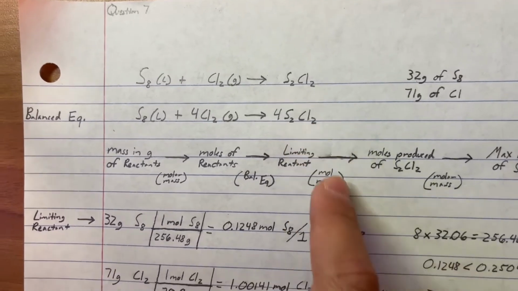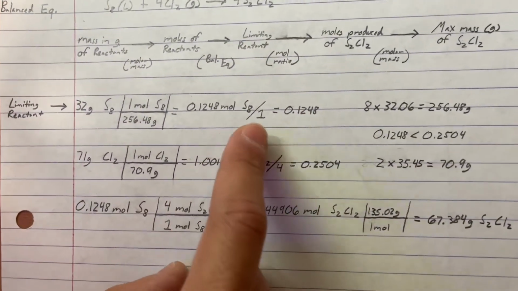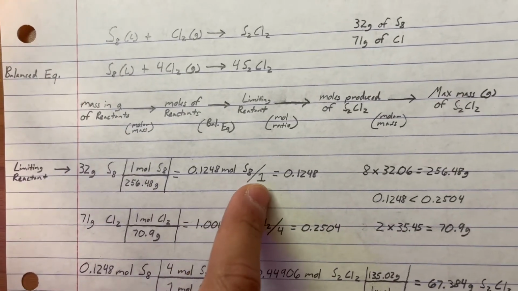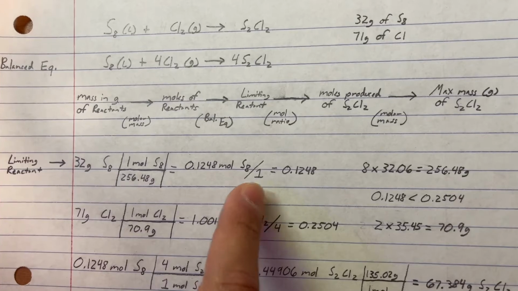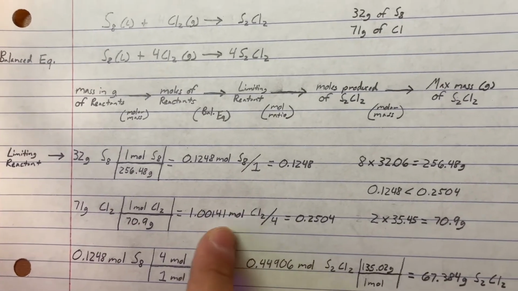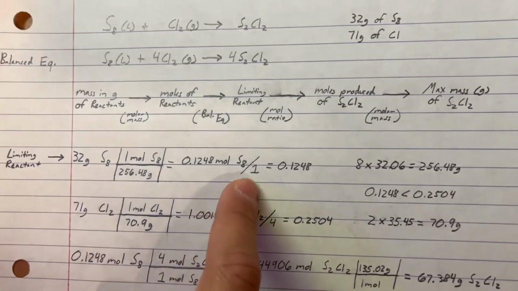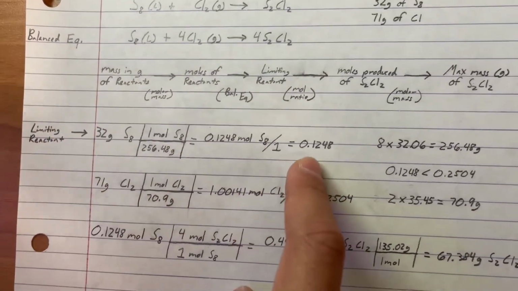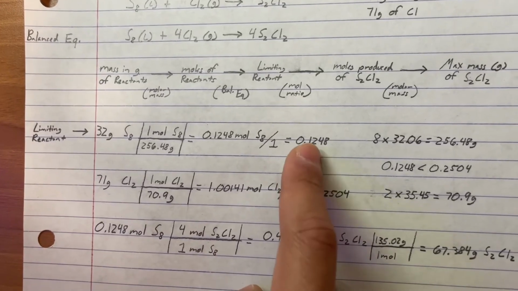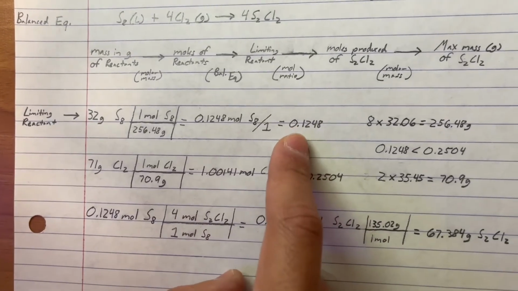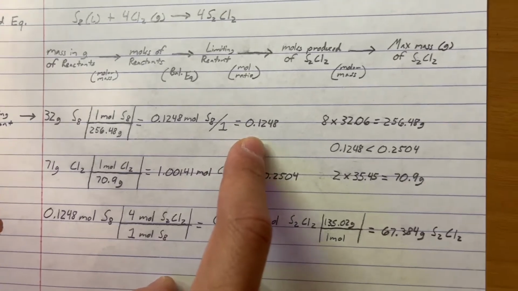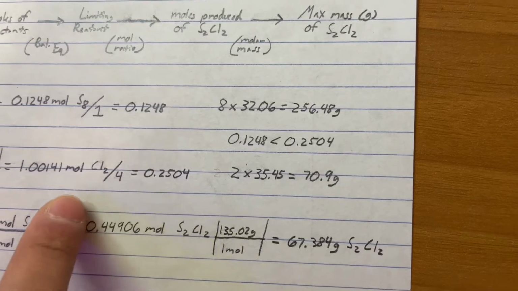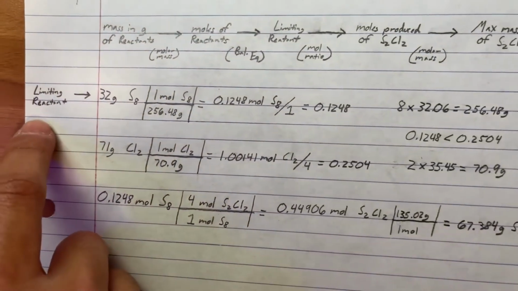So now we can calculate which one is our limiting reactant with our knowledge from this equation. 1 mole is used for every reaction, but 4 moles are used for every reaction for the chlorine. So divide by 1, divide by 4, and you're left with the moles necessary for 1 reaction. From here, we can clearly see that this is our limiting reactant because this number is smaller than this number. So sulfur, just as I've labeled, is our limiting reactant.